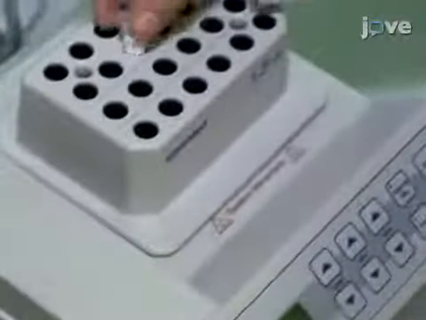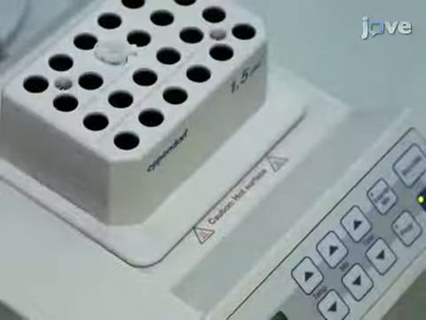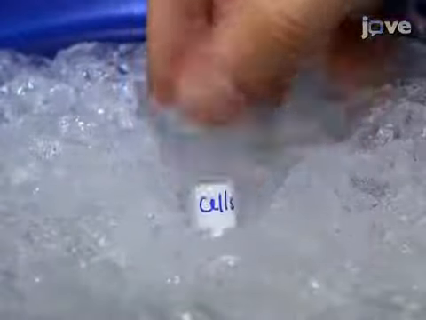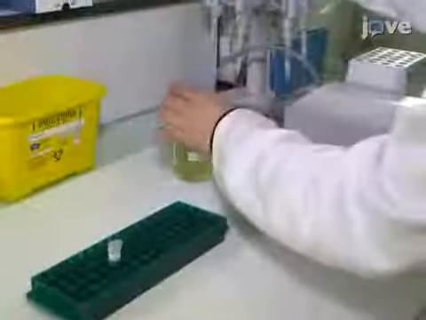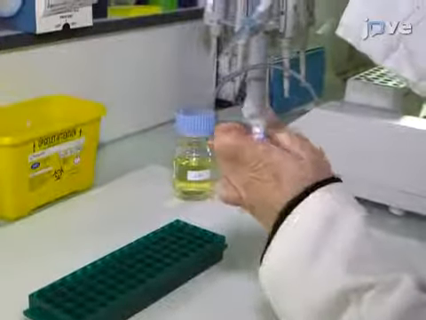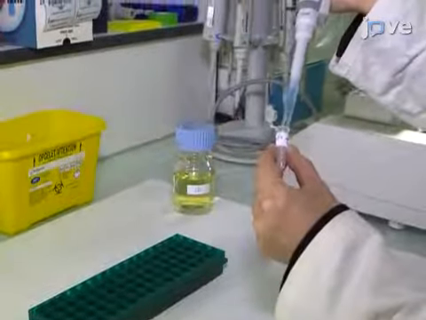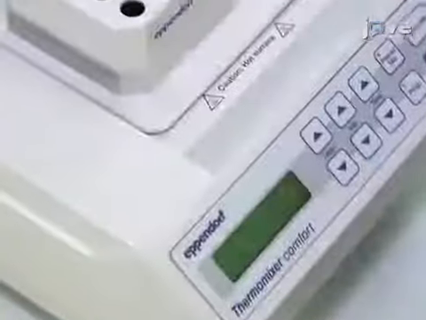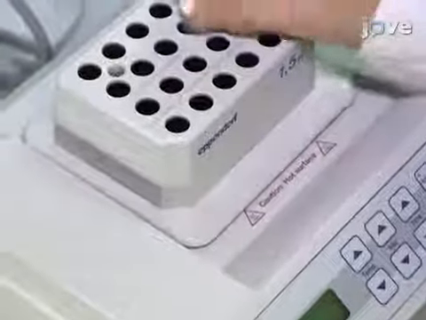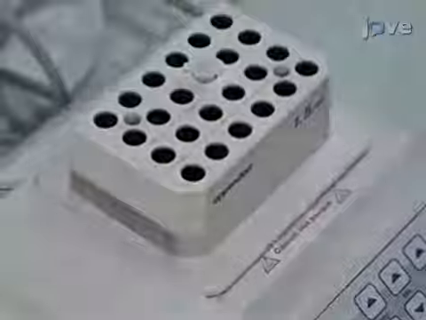After placing the cell mixture on ice for 30 minutes, heat shock it for 10 seconds at 42 degrees Celsius. Then place the tube back on ice for 5 minutes before adding 1 milliliter of room temperature Luria-Bertani or LB medium. Incubate the bacterial suspension at 37 degrees Celsius for 30 minutes under gentle agitation.